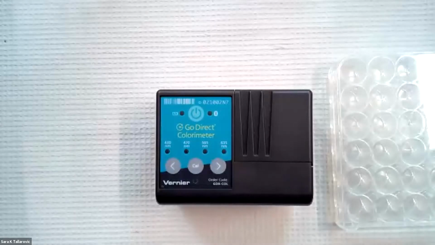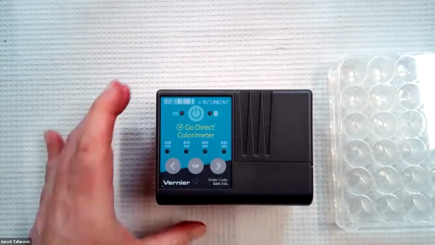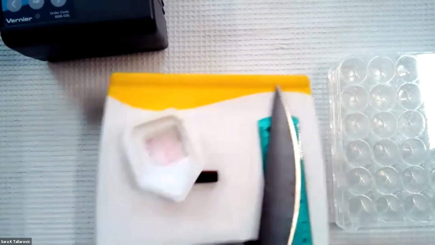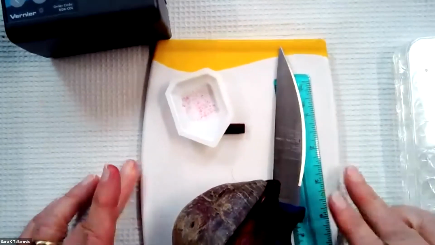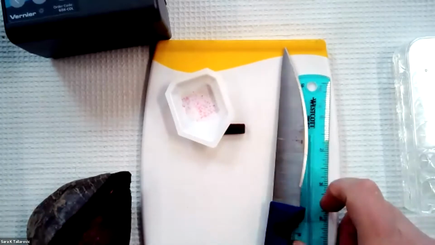All right, so without further ado, I'm going to actually show you how this lab works. I mentioned that we're going to use beet, and I've got my colorimeter here in view. Let me switch out. I'm going to show you very briefly what it looks like when you're cutting these beet samples.